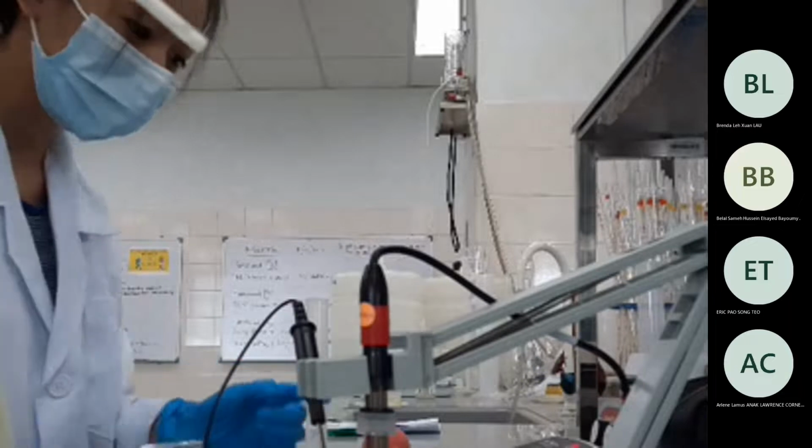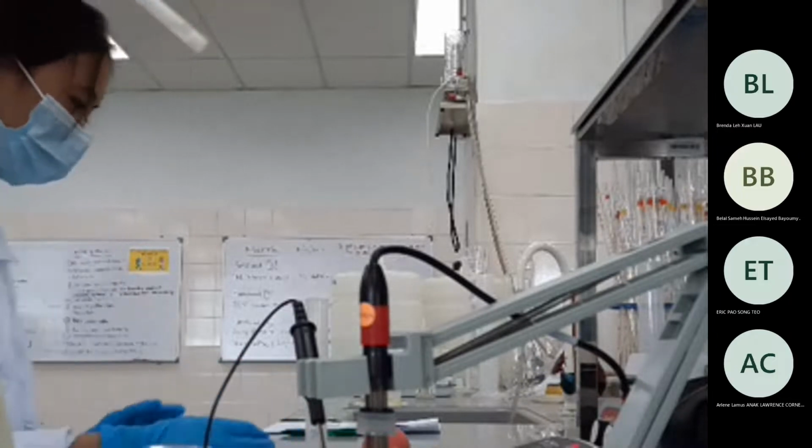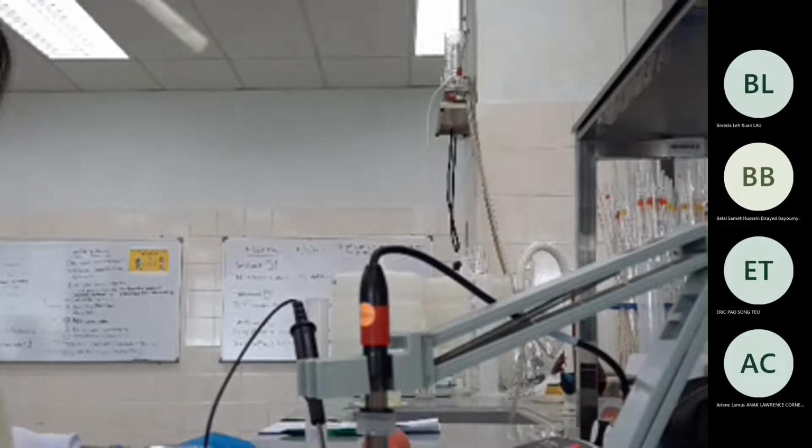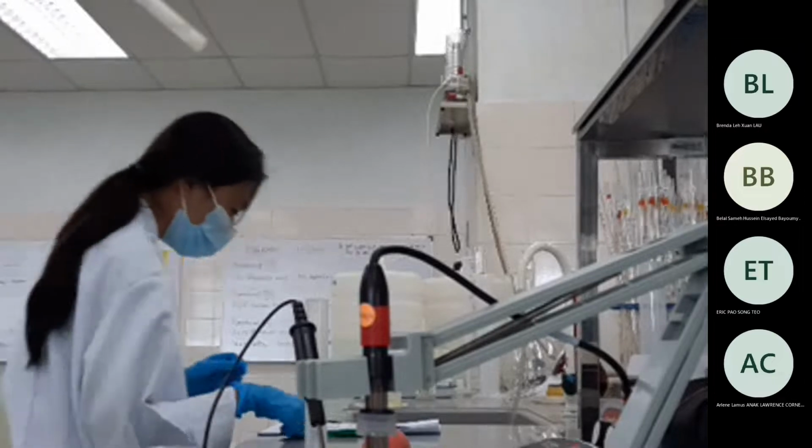Tap water. That's 3.3. Yeah, should be okay. It's not changing much.